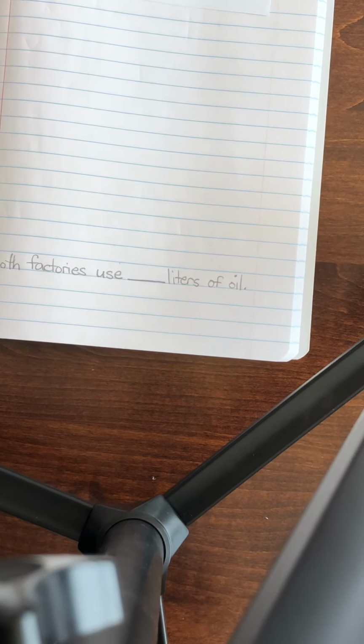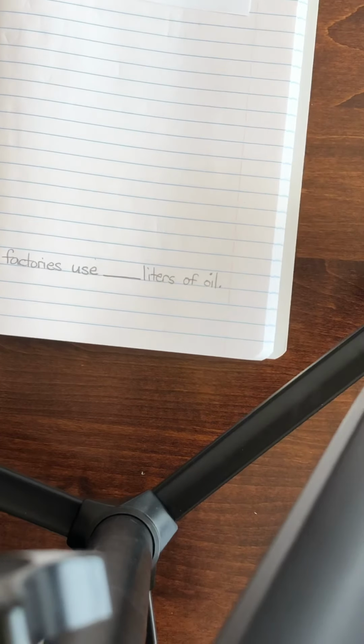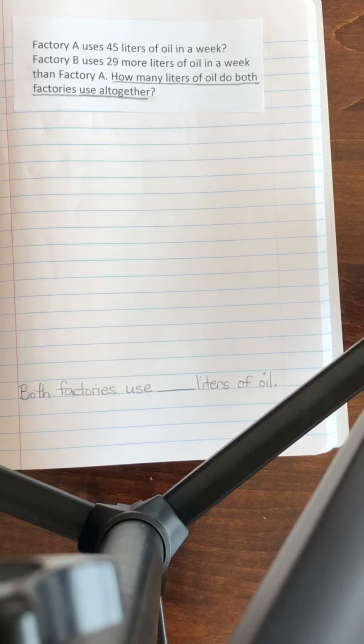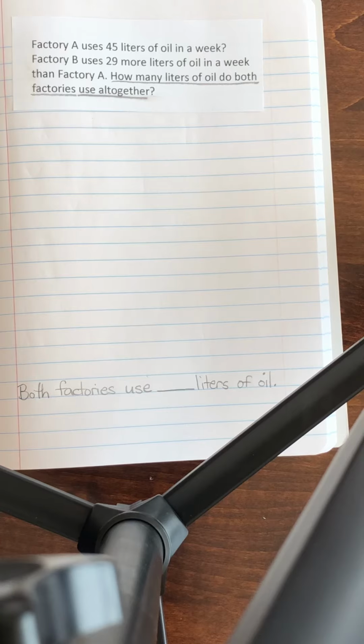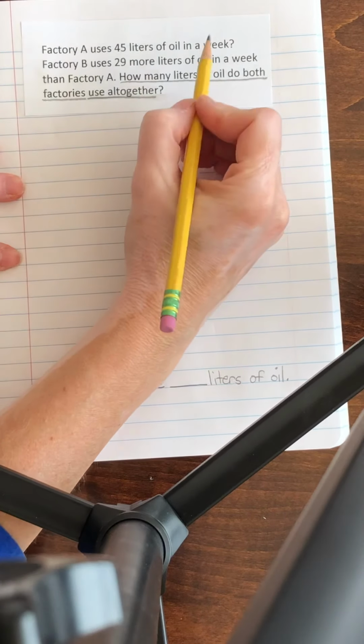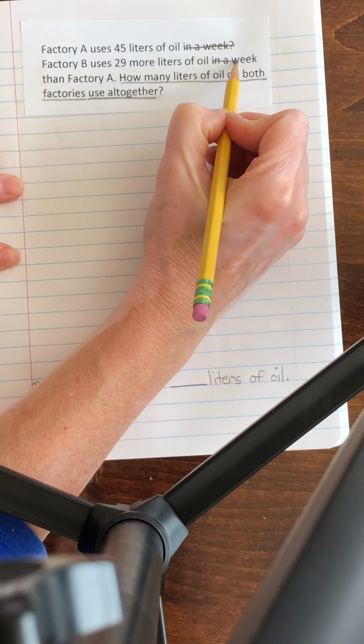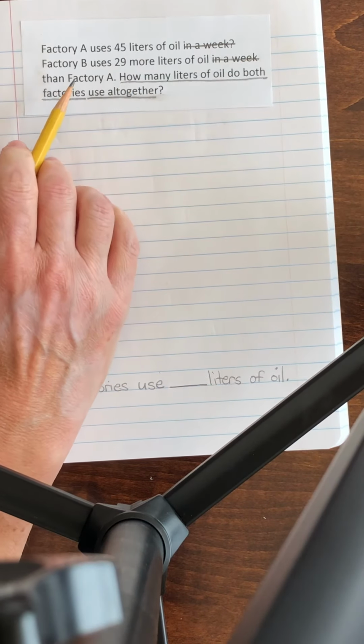All right, I'm going to move this back where you can see our problem again. There it appears. Okay, let's start at the very beginning. We have a Factory A and a Factory B. Are there any keywords that we need to notice before we start drawing anything? Factory A uses 45 liters of oil in a week. Do we need the week part? Factory B uses 29 more liters of oil in a week. Do we need the week? How many liters do they use altogether? We don't. So let's just get those words out of our way. In a week. Don't even need those.